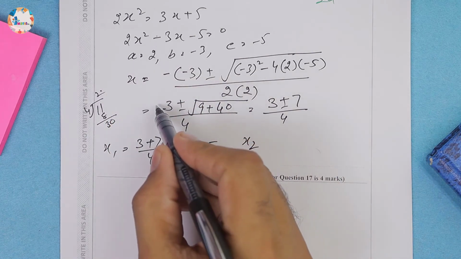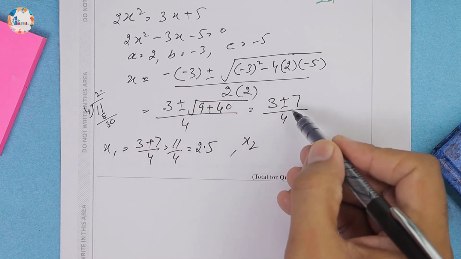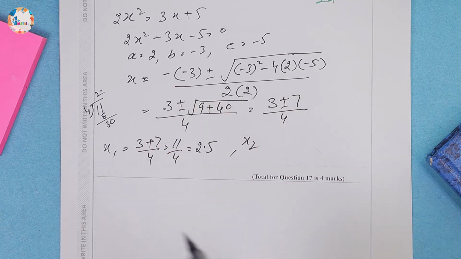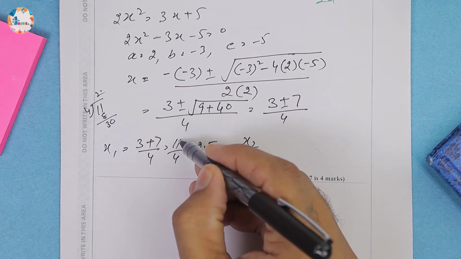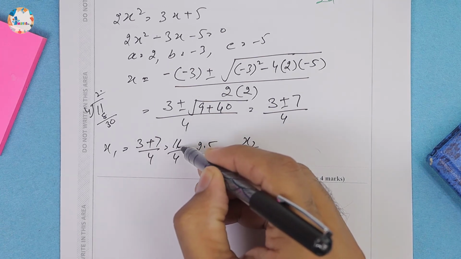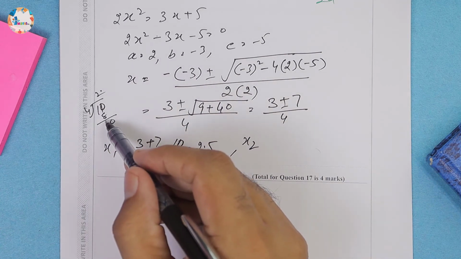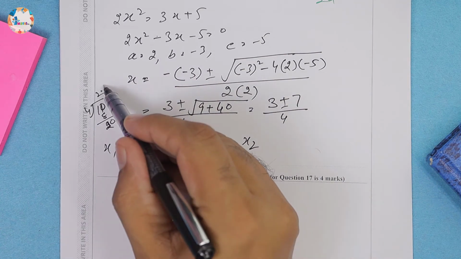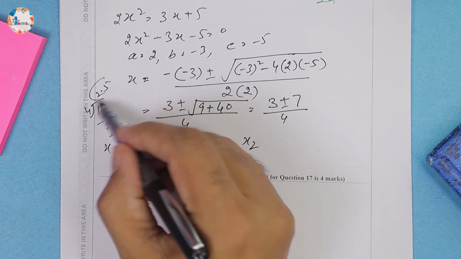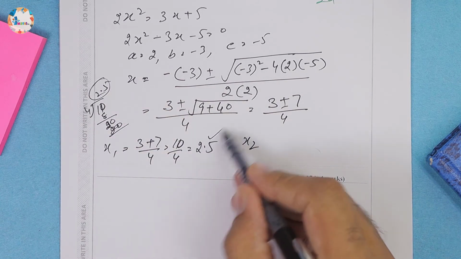So basically we made a mistake over here. 3 plus 7 will be 10, not 11. So if we take 10 over here, so 4 2s are 8, and this will be 2, and 5s are 20. So we got 2.5.